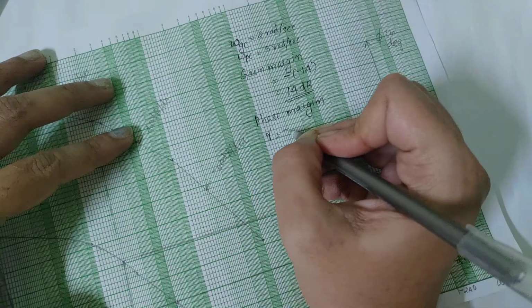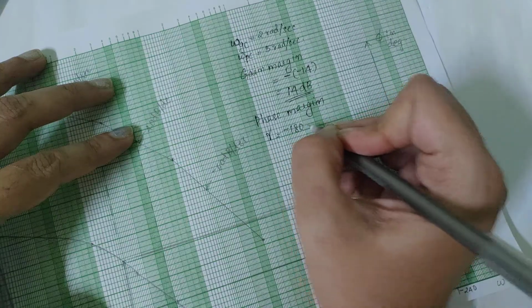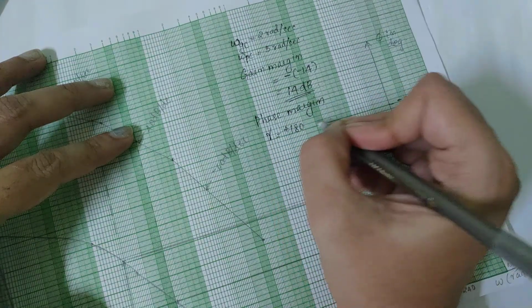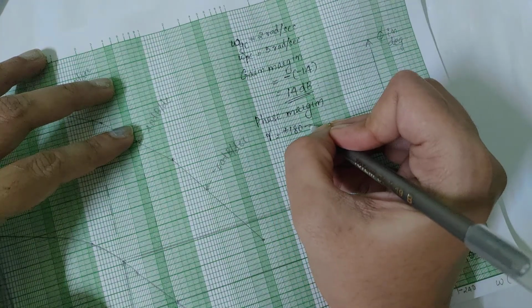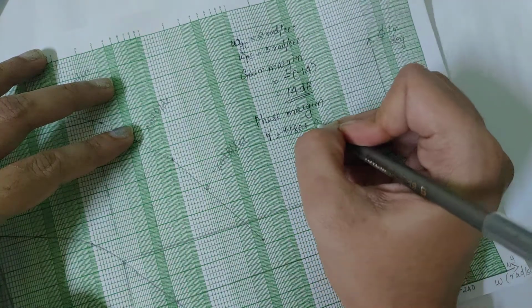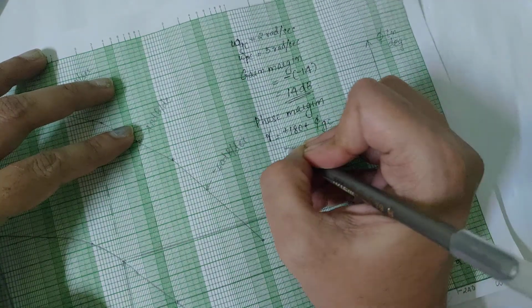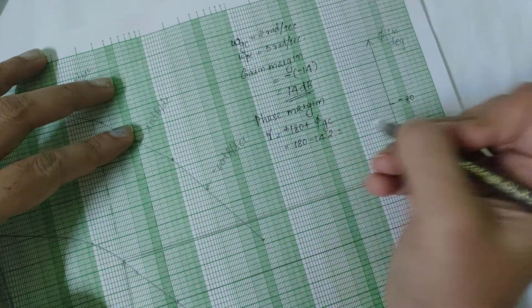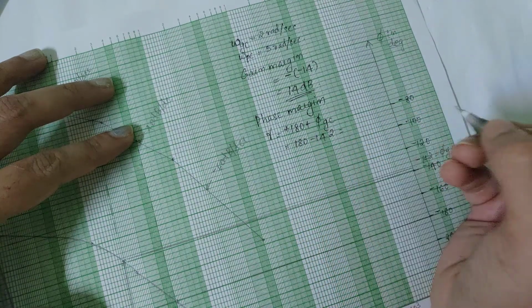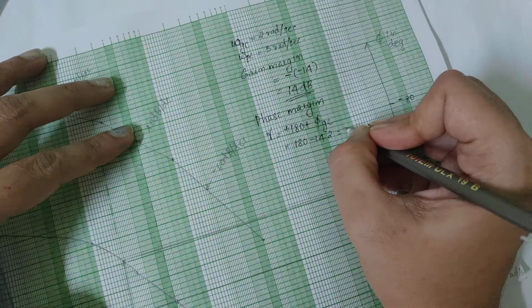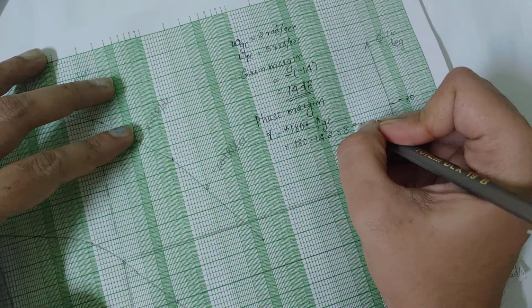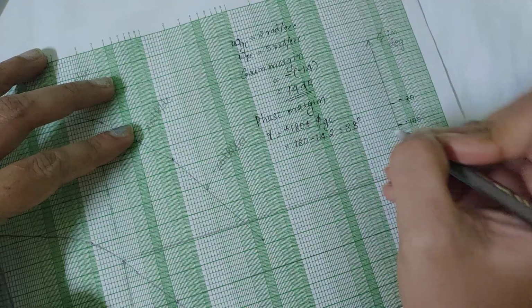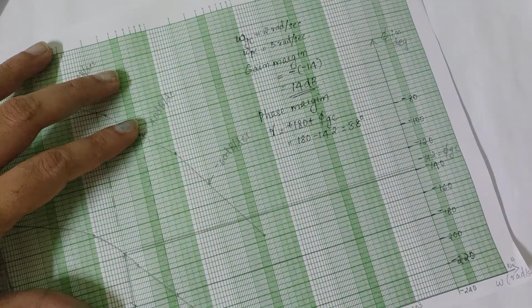The phase margin gamma is equal to 180 plus phi GC, which is equal to 180 minus 142, which is equal to 38 degree.